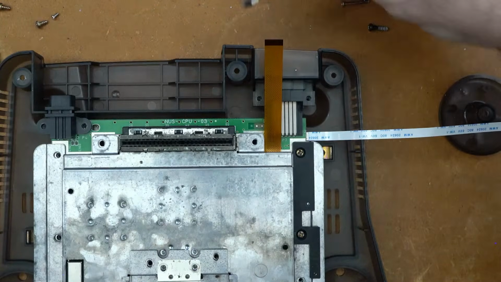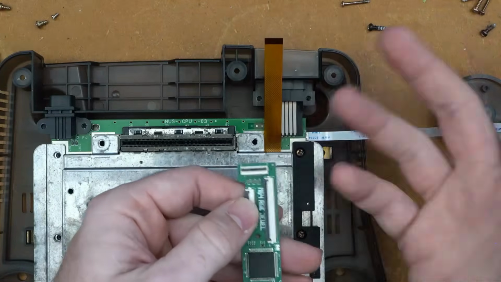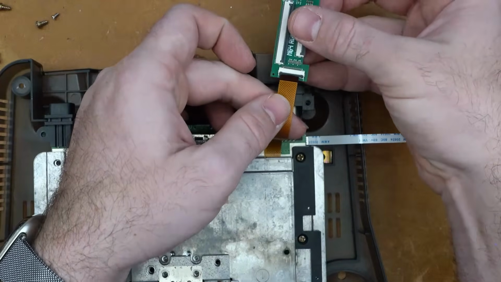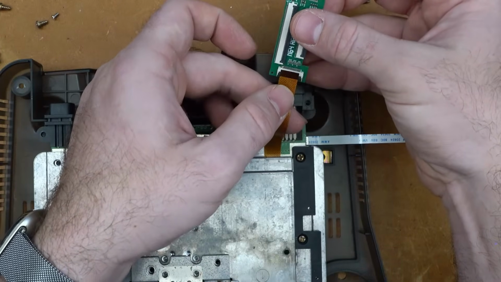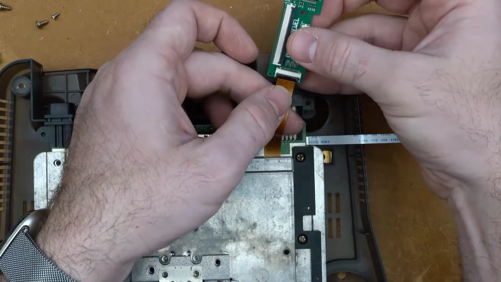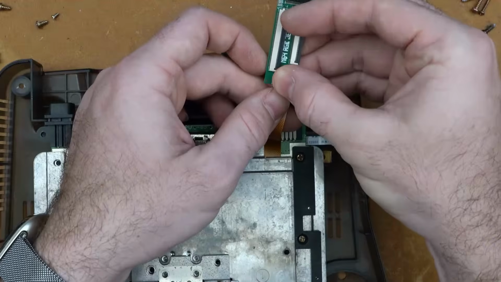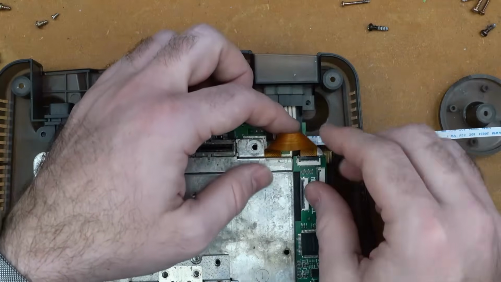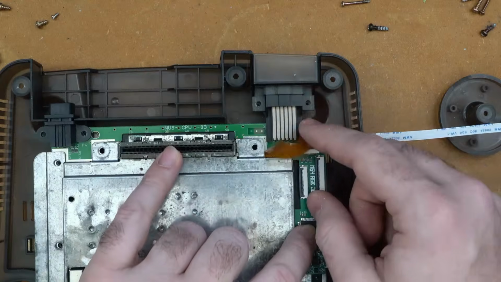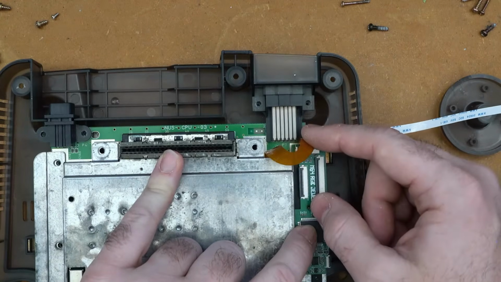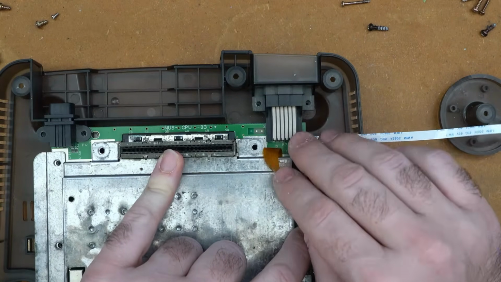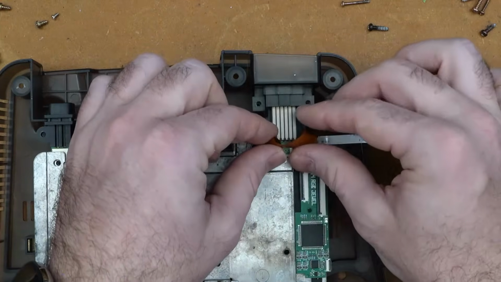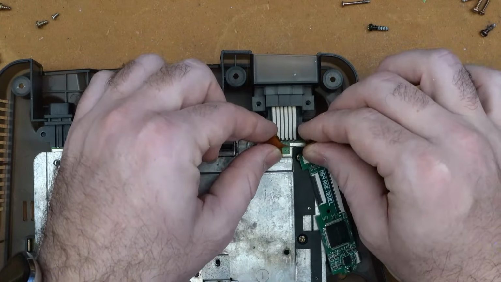All right, and then you take your Jewel, and this flex cable goes into the rear connector at the back, like so. So then you want to fold it over to where you basically have this loop, and then you can press that, kind of fold it.